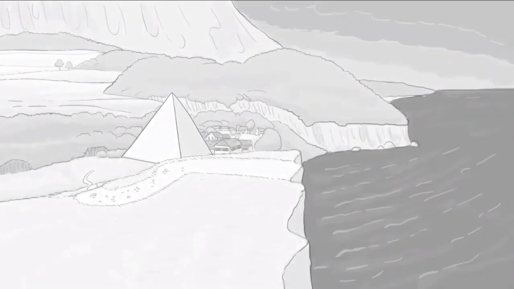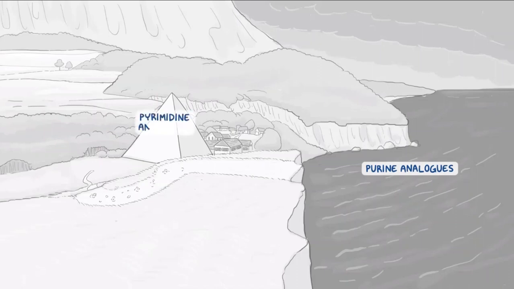Now, let's make a simple and fun mnemonic that'll help you efficiently memorize these pharmacology facts. We can set the scene in a port city. The stormy ocean with its pouring rain is where we'll put the purine analogs. The city with its large pyramid will contain the pyrimidine analogs, and behind the city there's a nice field for frolicking for the folic acid analogs.